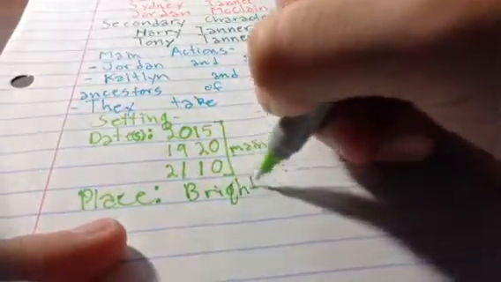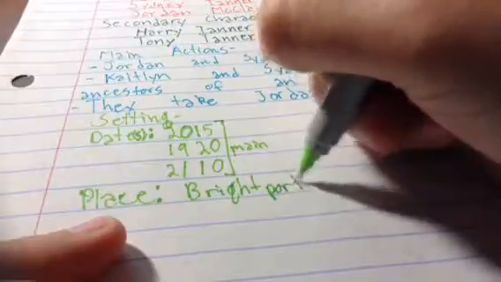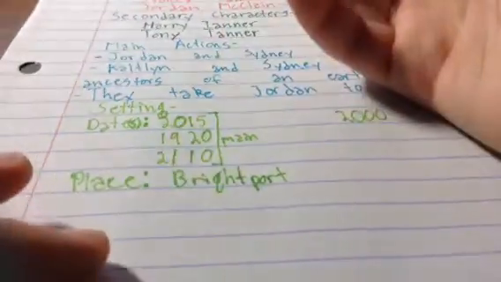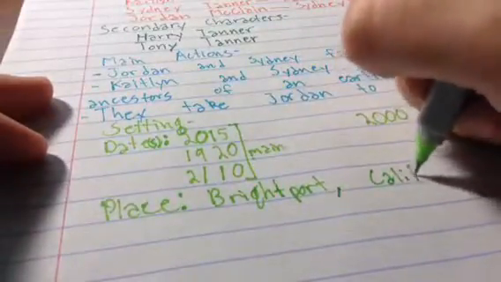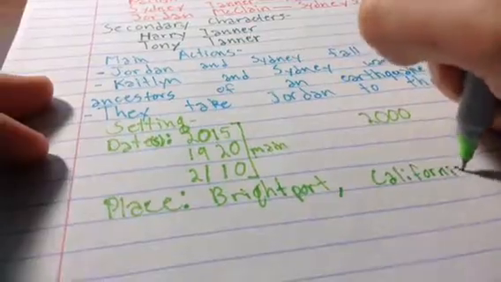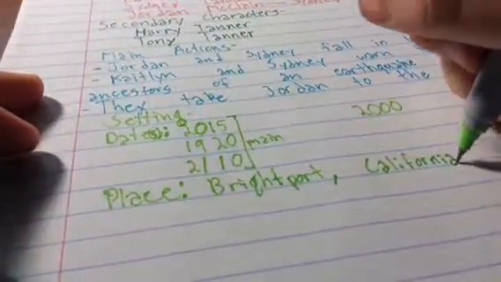All mine takes place in one town, and that town is called Brightport. Now, it can either be real or fictional. So this is the fictional part, but the real part is California. So that's real.